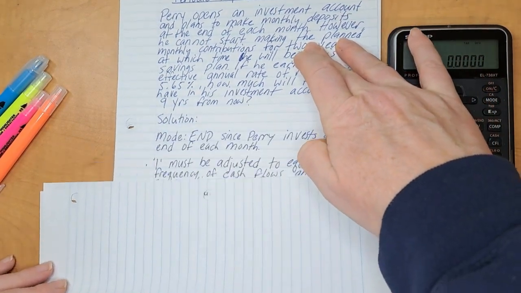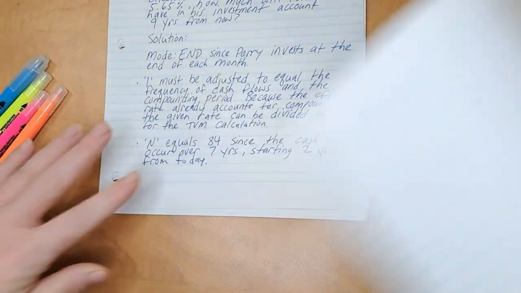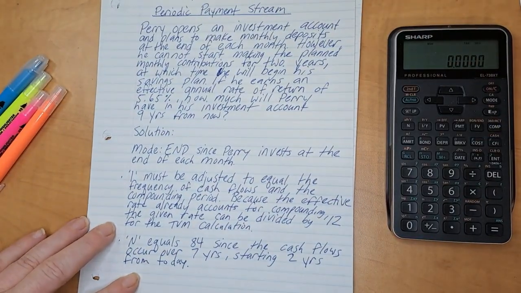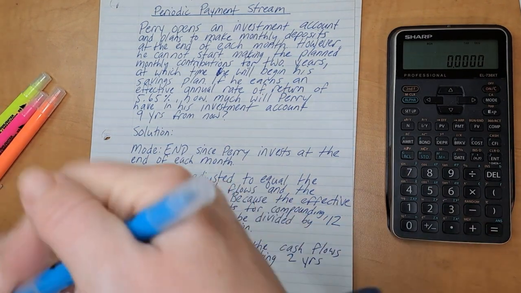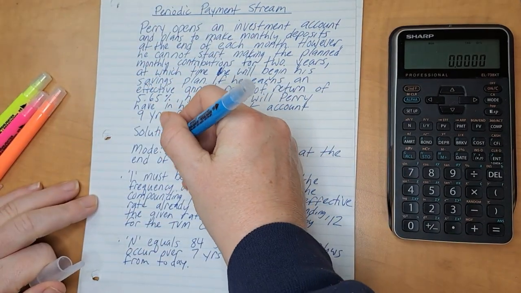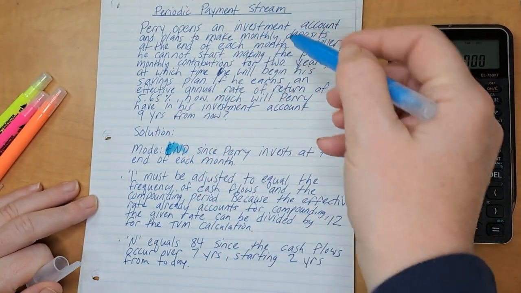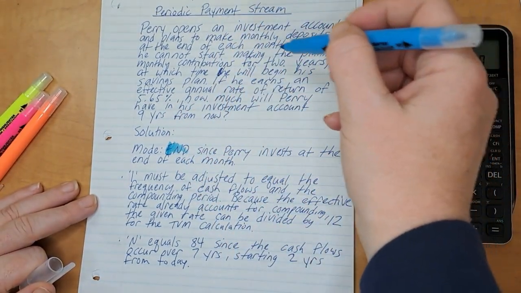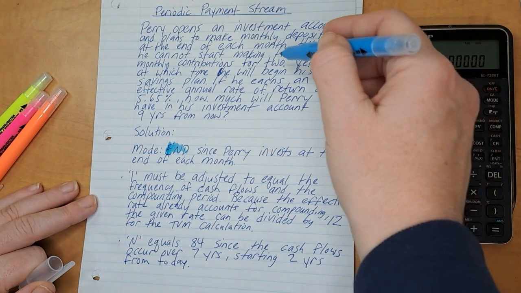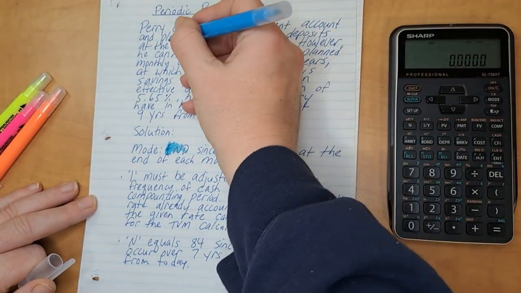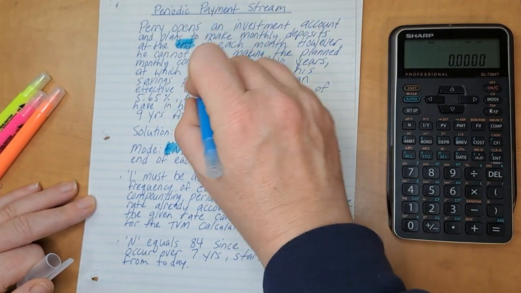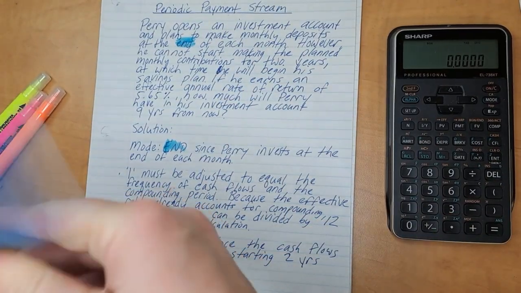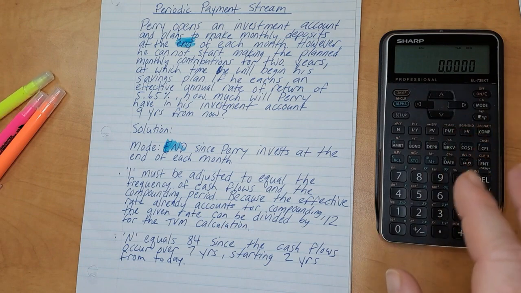Solution. So the mode is going to be the end for this problem because he plans to make monthly contributions for 2 years at the end. Monthly contributions in 2 years, but at the end of each month. So the mode will be end on the calculator.